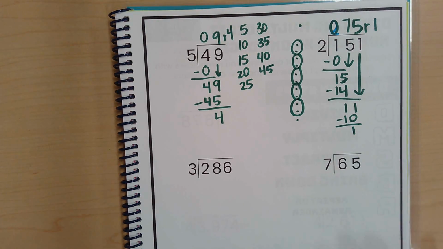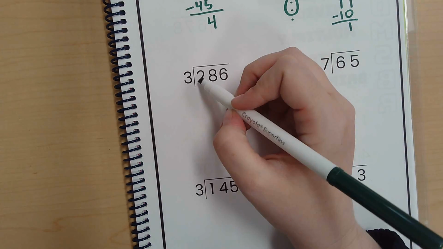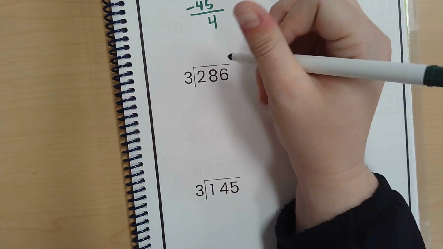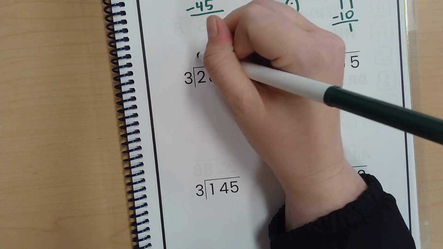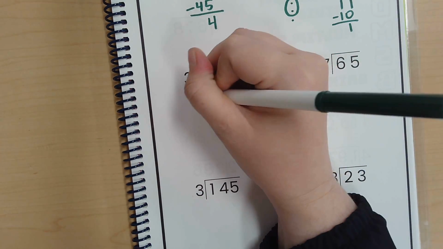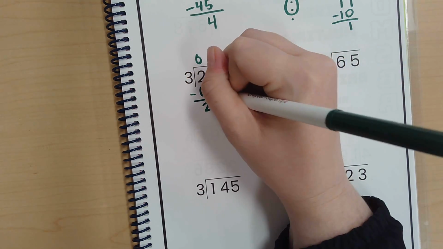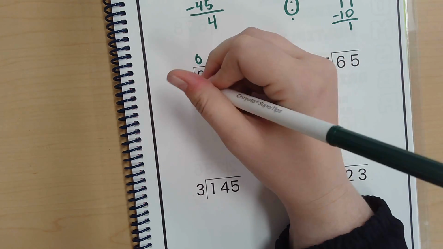Oh, she gave me a thumbs up. Okay, 2 divided by 3. We cannot break this into 3 parts, so we're going to put our 0. 3 times 0 is 0, so subtract 0, we get 2. Bring down the 8. 28 divided by 3.